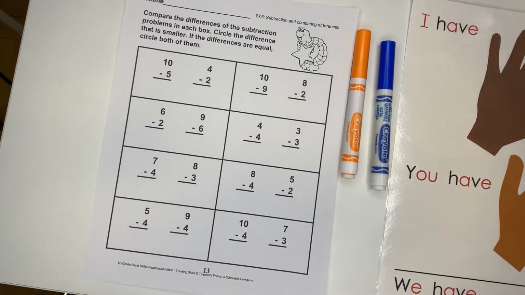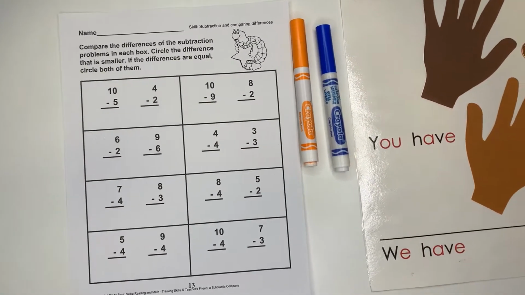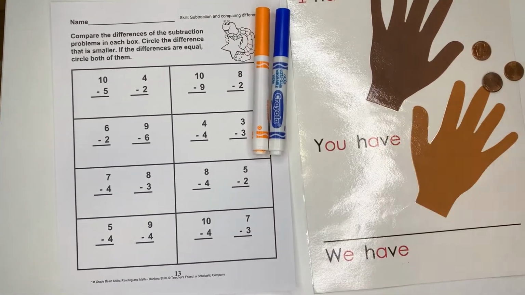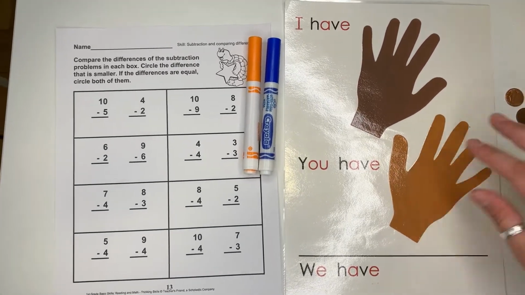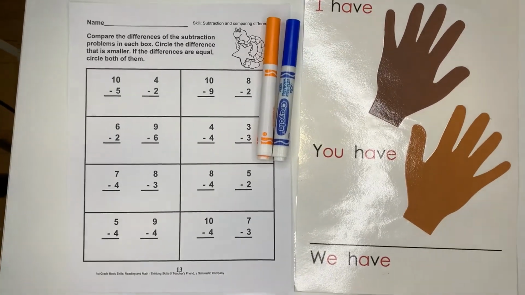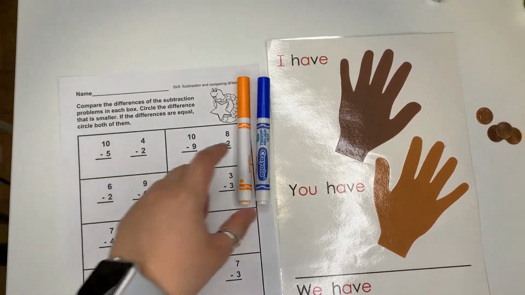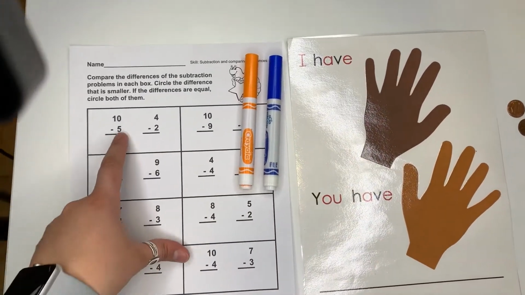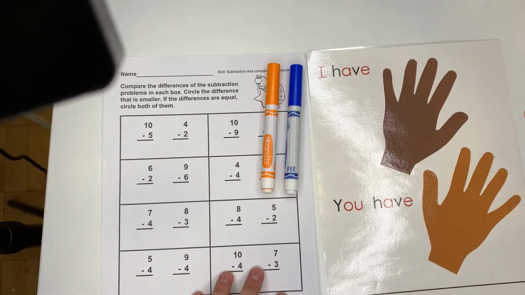Okay, I'm going to get my counters out and ready to go. Got my pennies. Remembering, our first number is the number that you put in the I have hand, and the second number is the number you put in the you have hand.